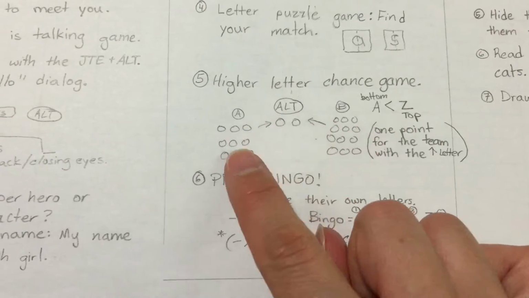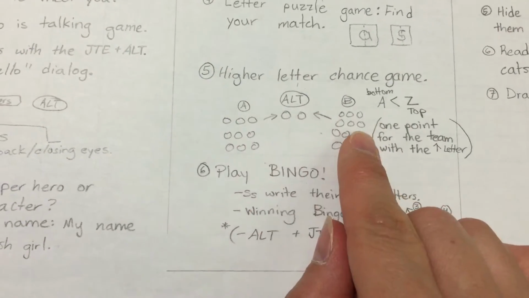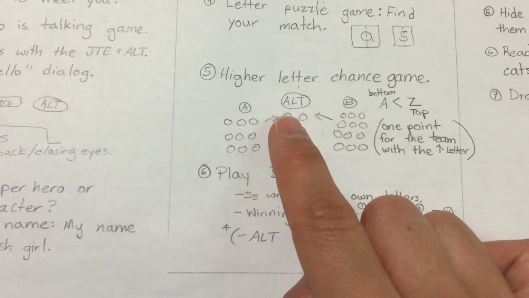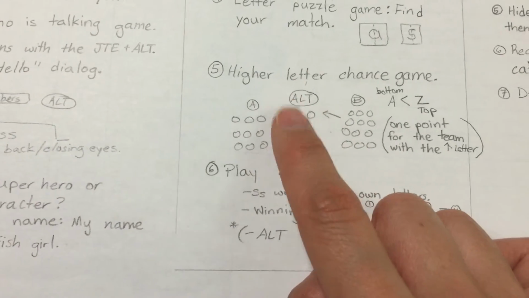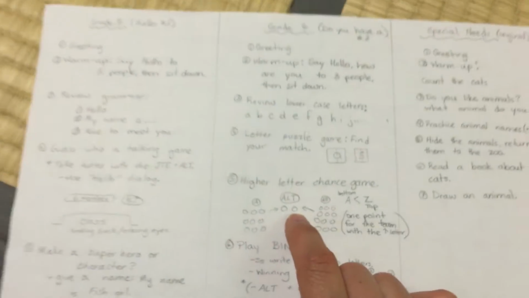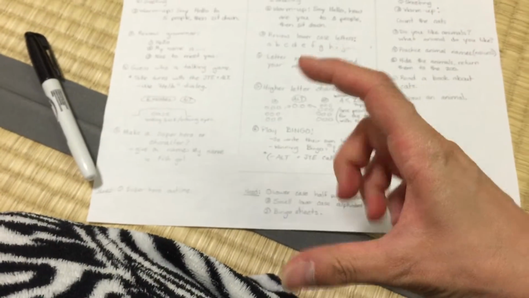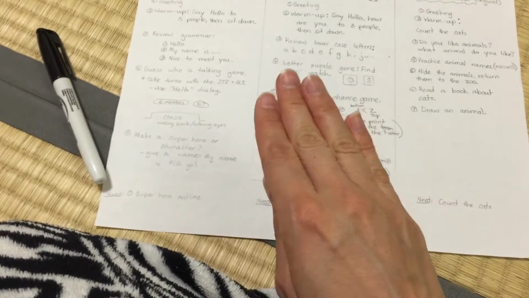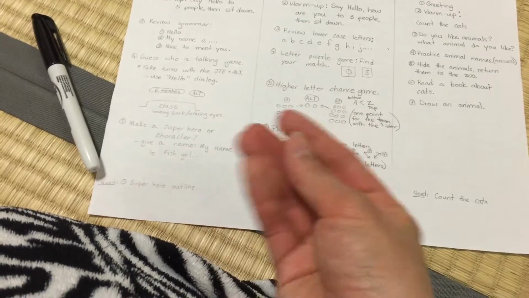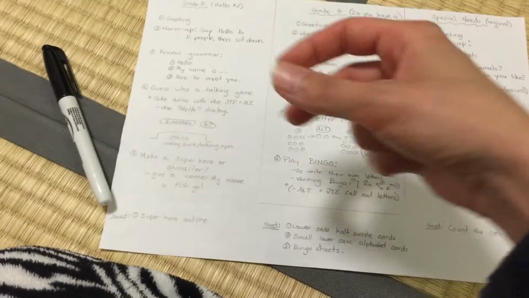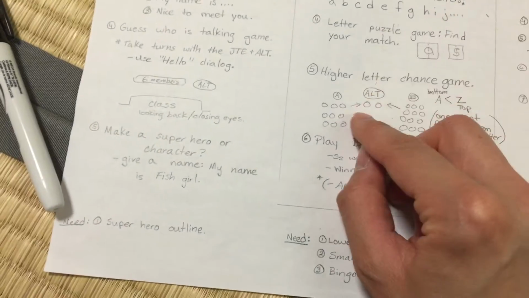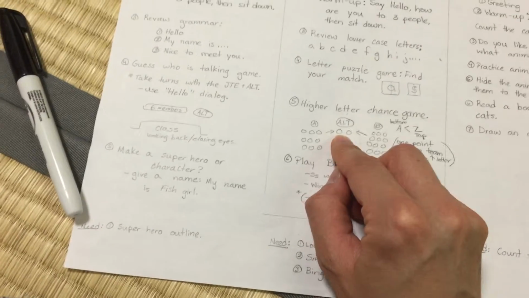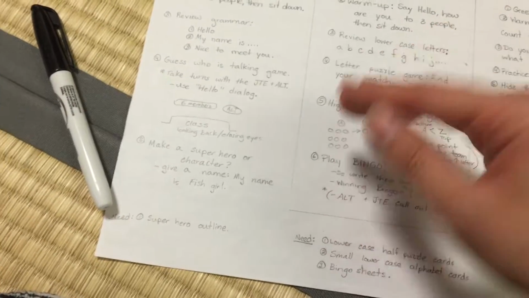The class is divided into 2 teams, so Team A, Team B. 1 member from each team goes to the ALT, and they choose a random card. So I actually had cards with lowercase letters on them, and I had them flipped upside down so you can't see what it is. So it's like choosing a random card from a deck. And then they would keep it secret, and then I would count 3, 2, 1, and show.